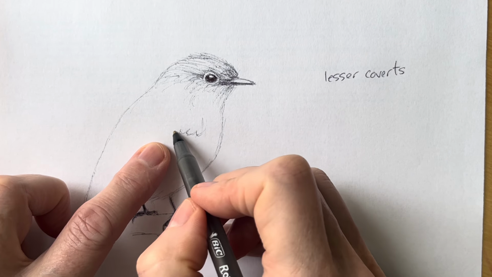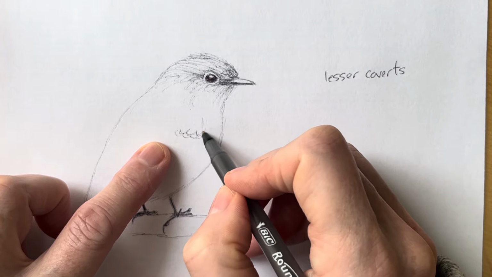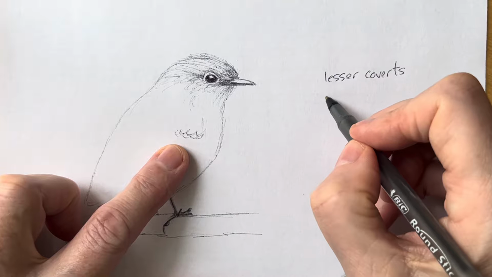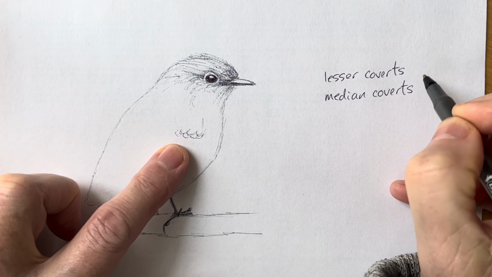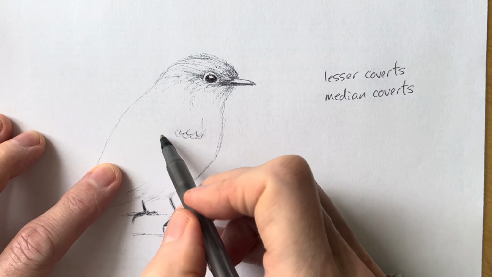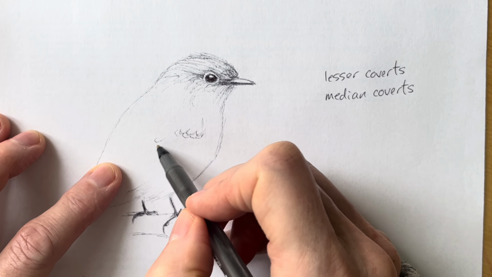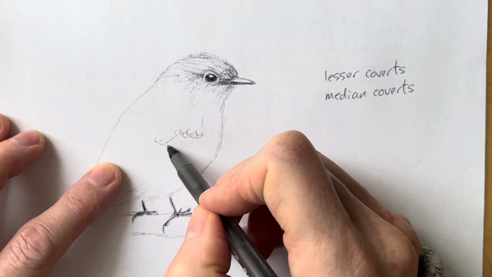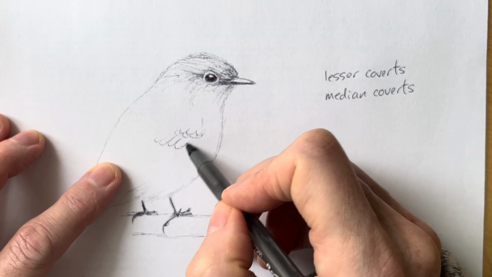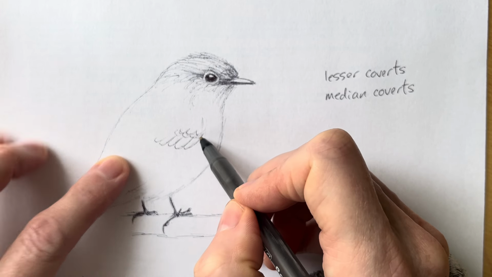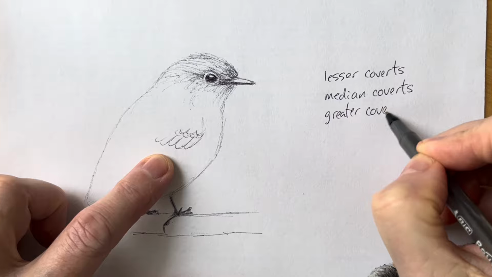And sometimes there's another row underneath that, but not always, and certainly not always visible. But if there is, those are the median coverts. And then we start to see longer, they're still narrow, feathers coming out from underneath these coverts. And these are the greater coverts.